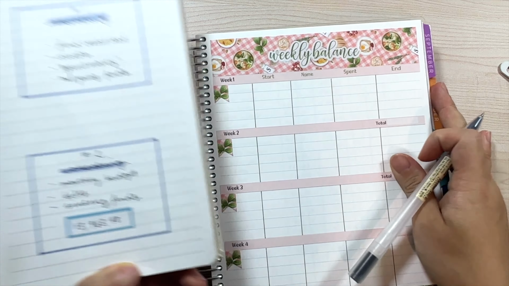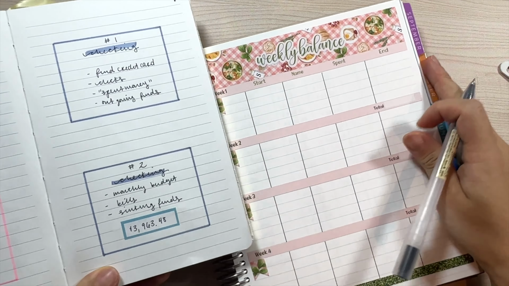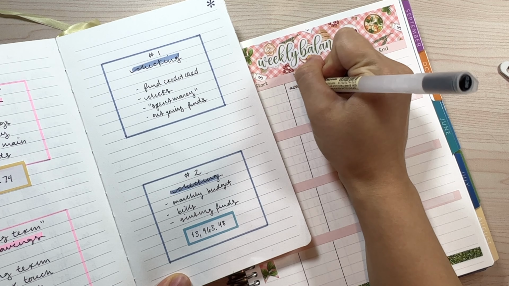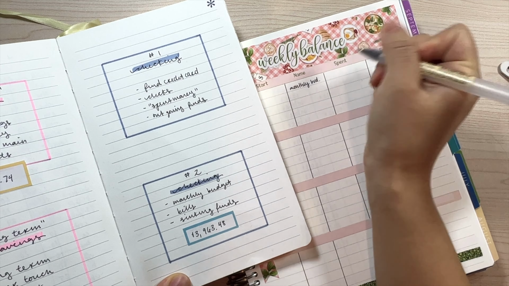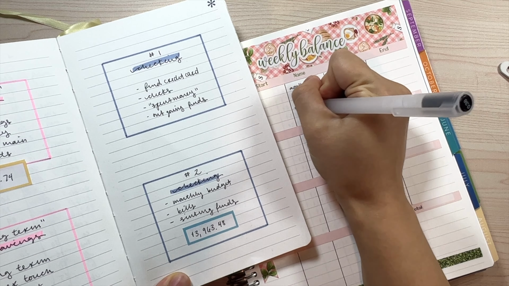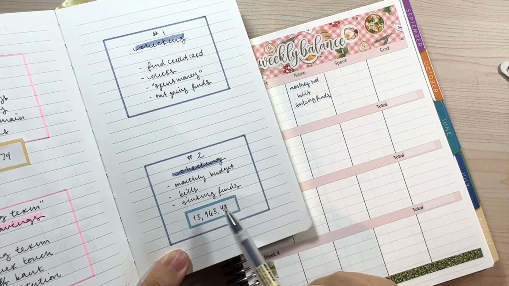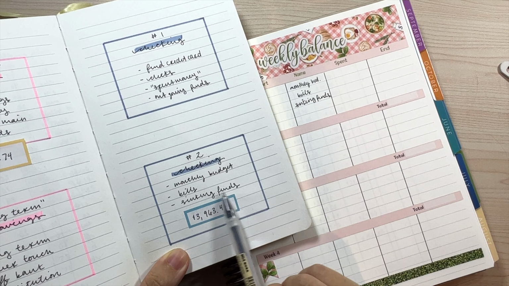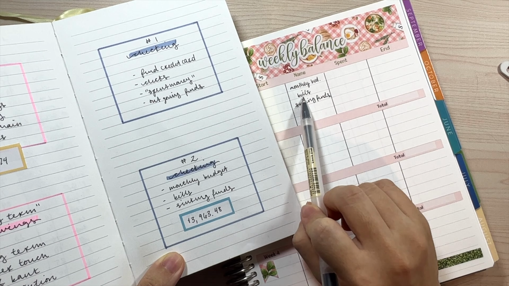Okay, so we have our base for our weekly check-in, and let me just write down the names first. We're starting with, as always, our monthly budget, or our day-to-day categories, our bills categories, and our sinking funds. So it's these 3. Monthly budget, our day-to-day, bills, and sinking funds. These are the 3 categories that we see right here.